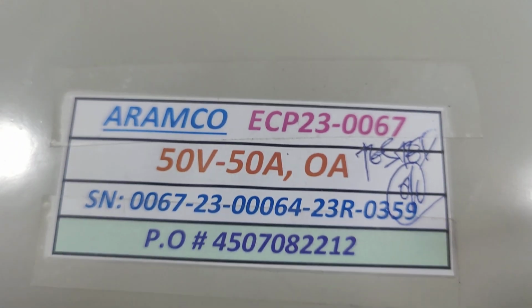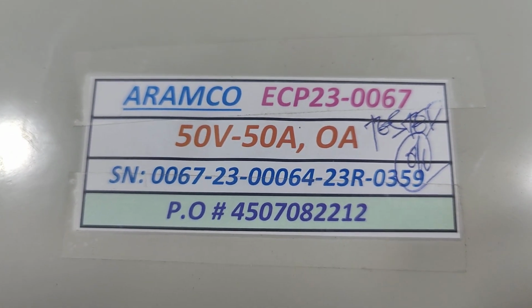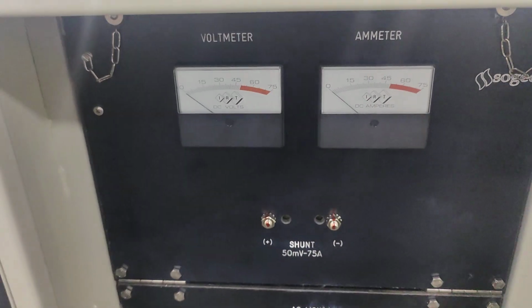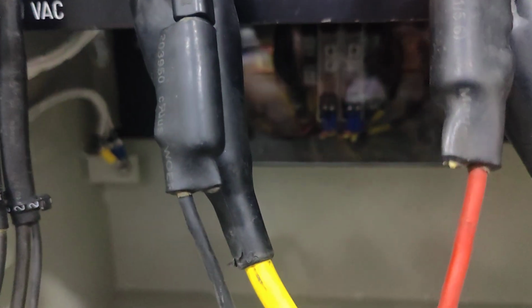This is the transformer rectifier. This is 50 volts, 50 amperes output. Okay. So presently the transformer rectifier is off. It is installed with ECT transducers. You can see. Hopefully it's visible.